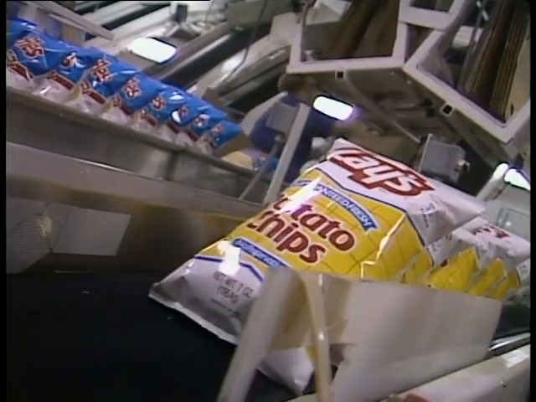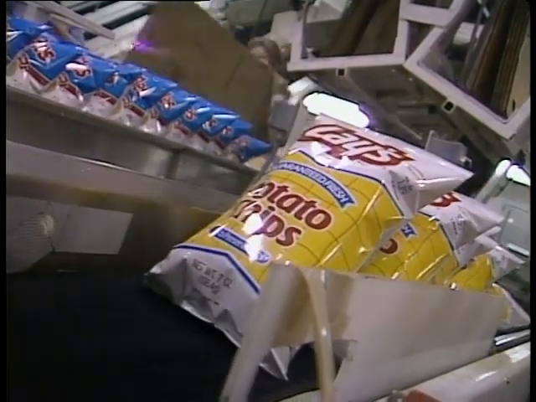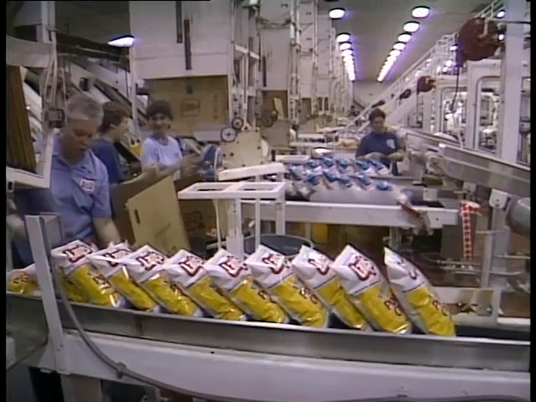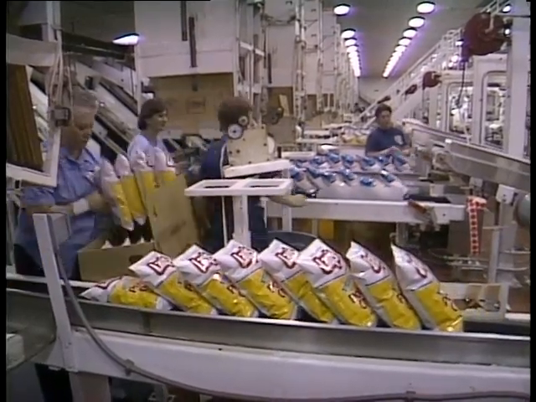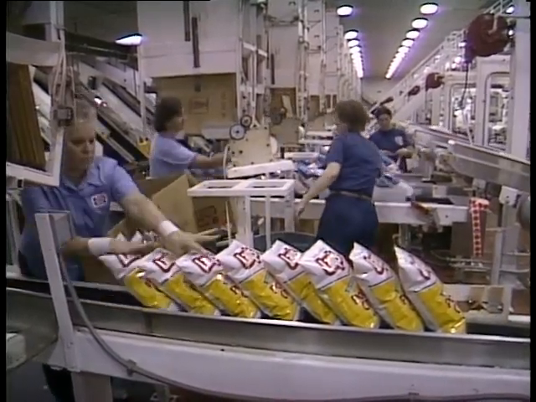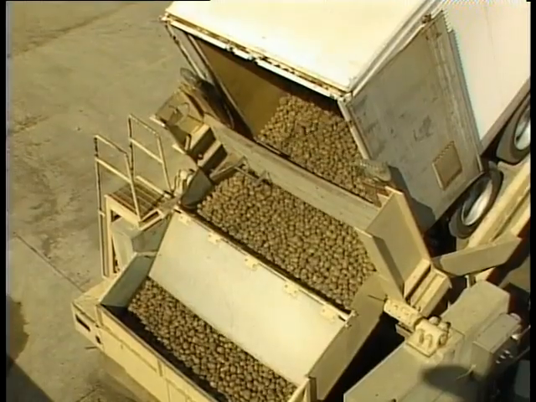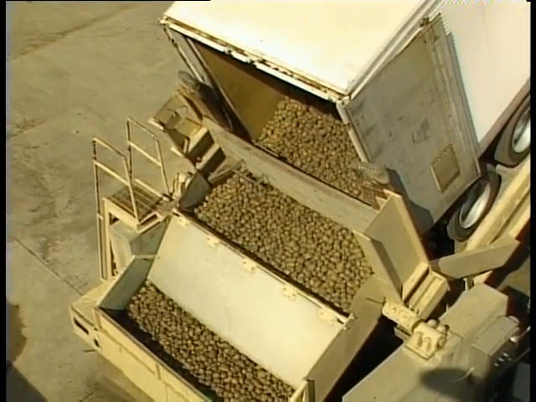Now, what about those potato chips? At Frito-Lay, the potato chip business is big business. Every day, these workers box about $2.5 million worth of chips. Truckloads of raw spuds are transformed into an avalanche of finished chips.